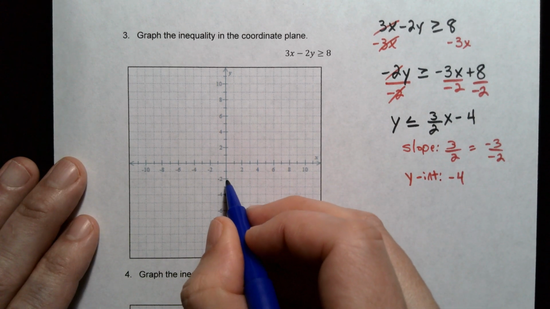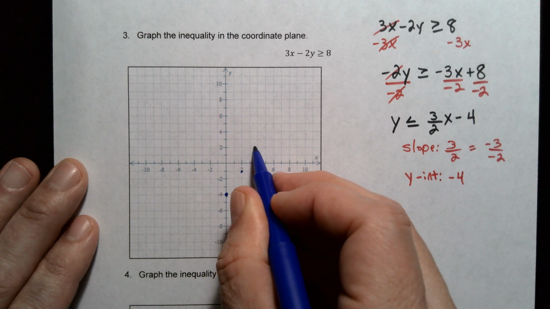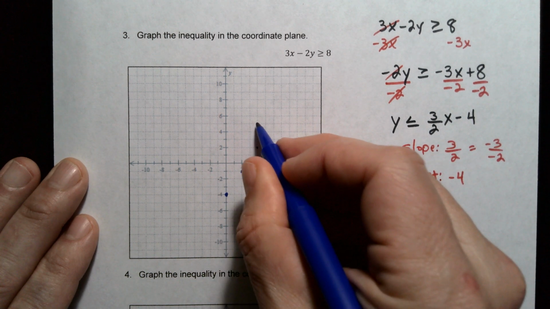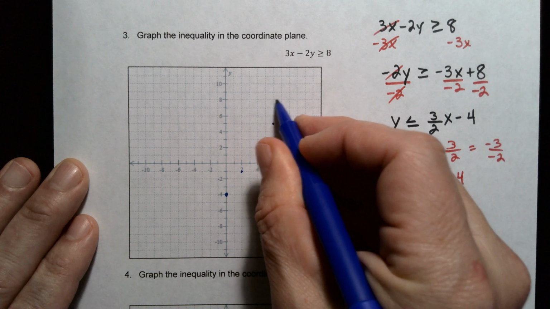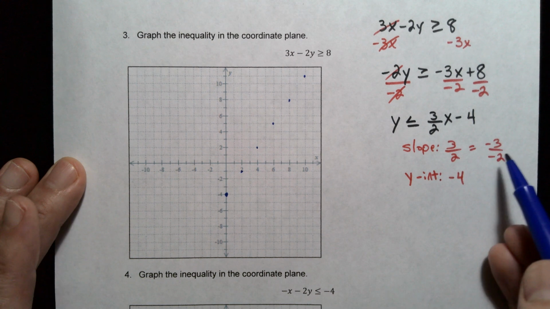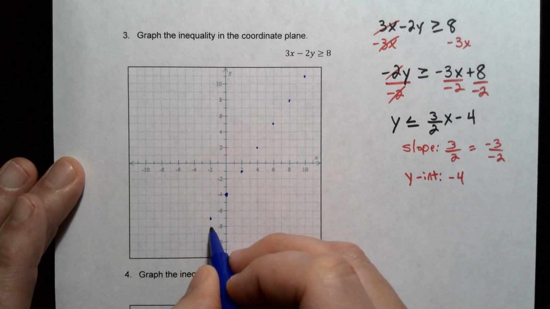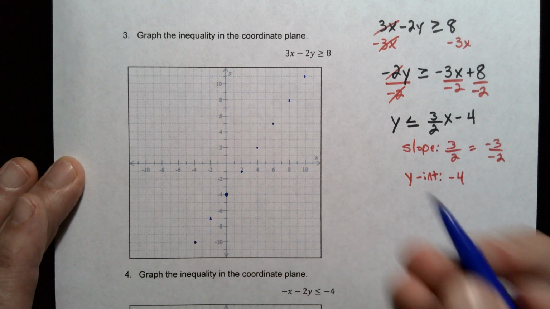So up 3, right 2, up 3, right 2, repeating that to plot several points. That's enough. And then let's use the negative 3 over 2 to go down 3, left 2, down 3, left 2. Okay, so that's enough.